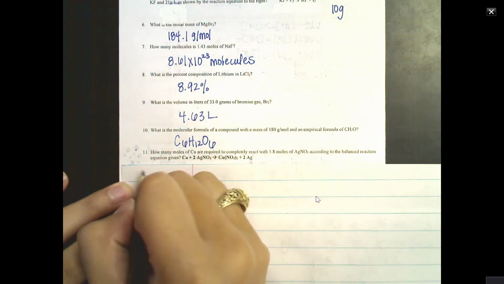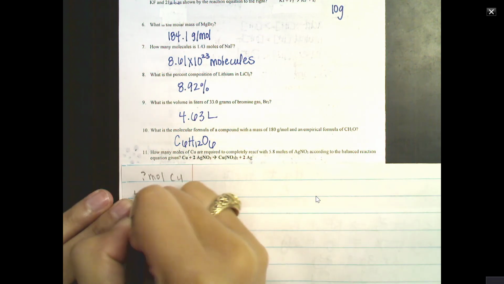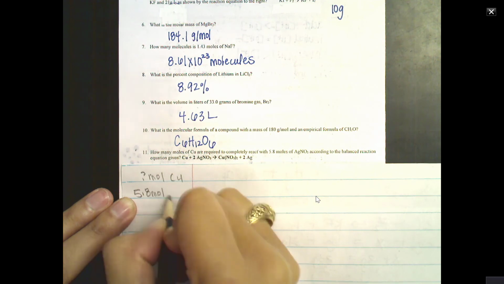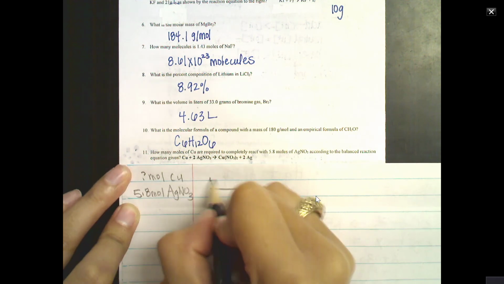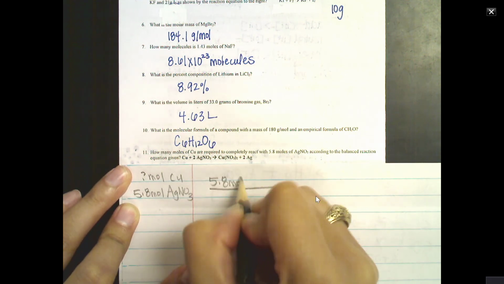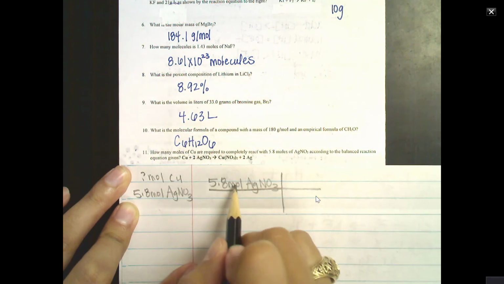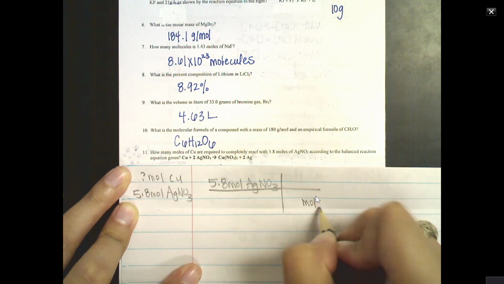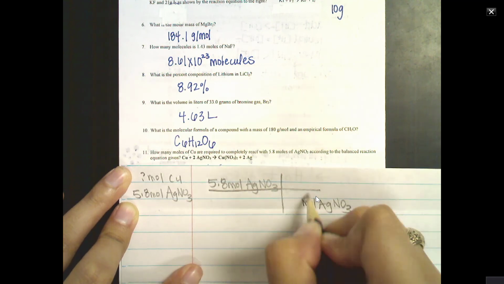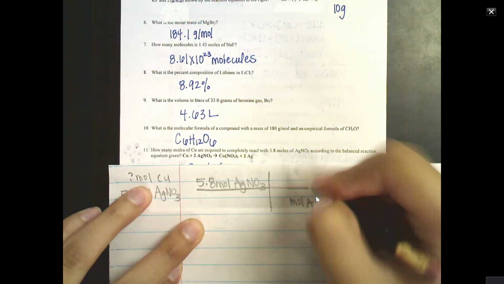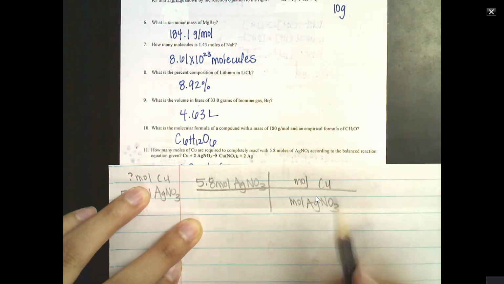Number 11 says how many moles of Cu are required to completely react with 5.8 moles of AgNO3. So, put what I'm given first, 5.8 moles AgNO3. Now, if I want to change from moles to moles, I need to get rid of moles of AgNO3, and I need to find moles of Cu.